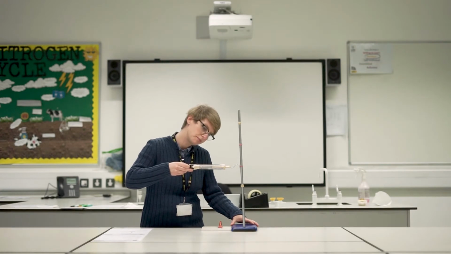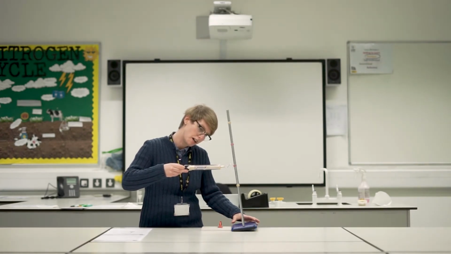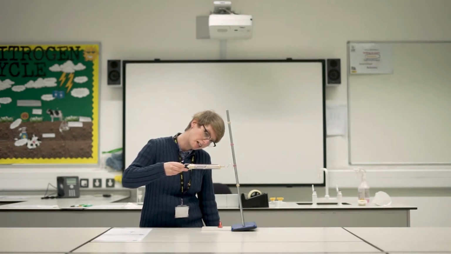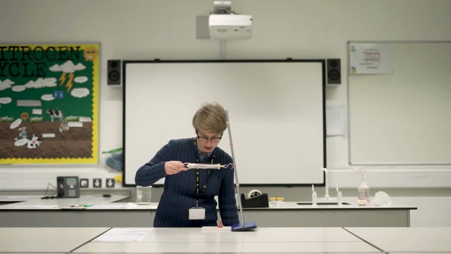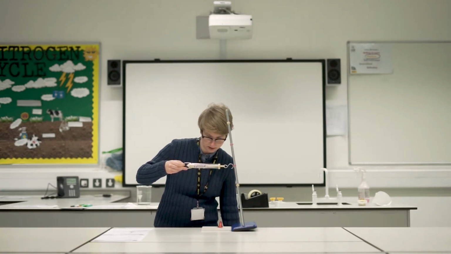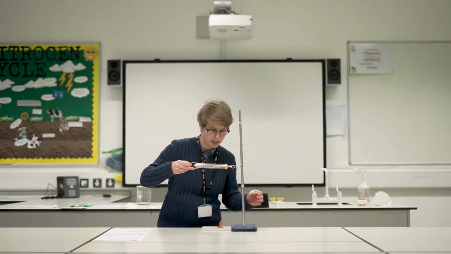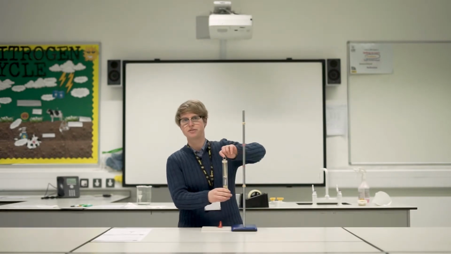Right, if I read here correctly, this time, again I'm trying to get perpendicular to it, this time it is 2.5 newtons.